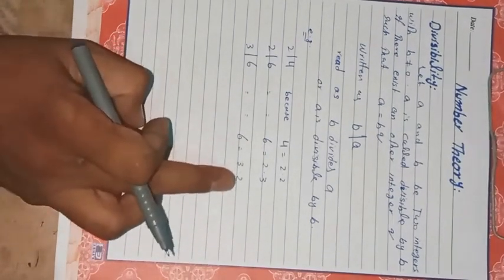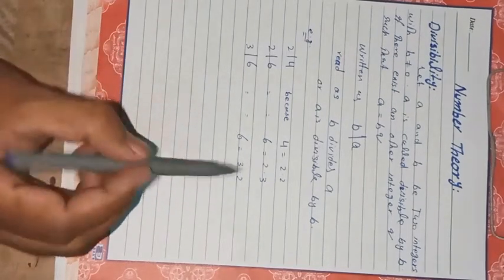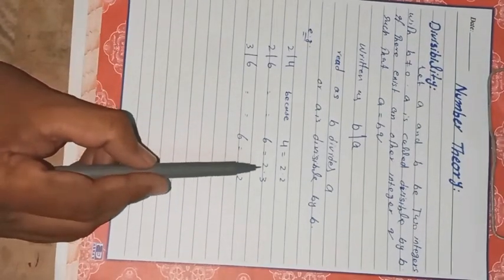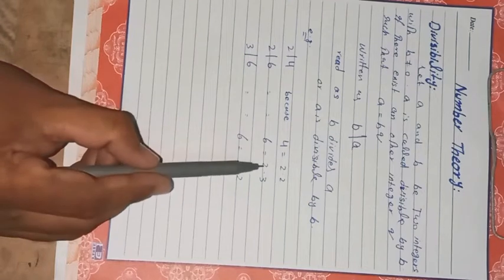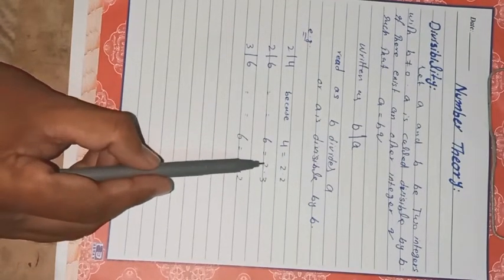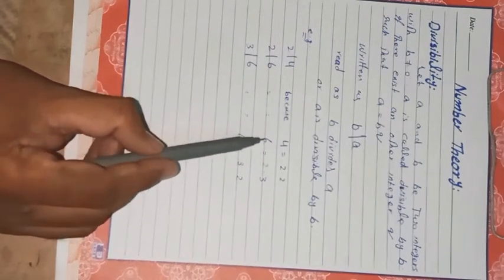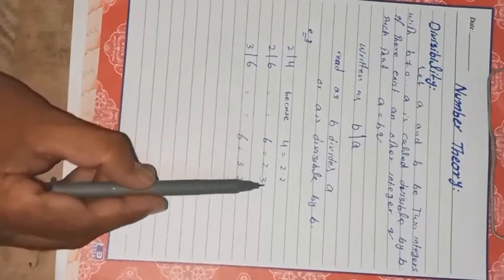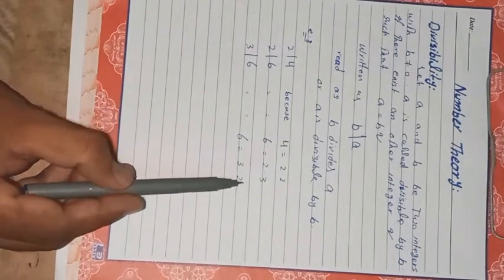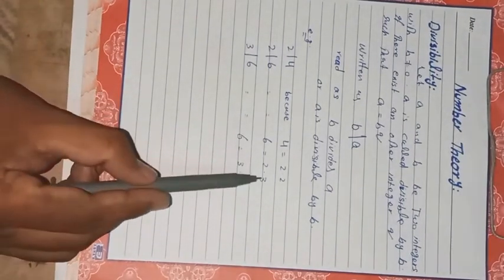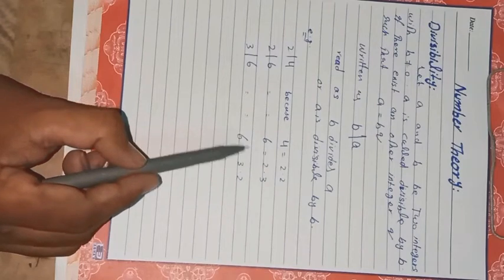We can see that if an integer is a product of two integers, then both integers divide the number: 6 is equal to 2 dot 3, 6 is equal to 3 dot 2, 2 divides 6, 3 divides 6.